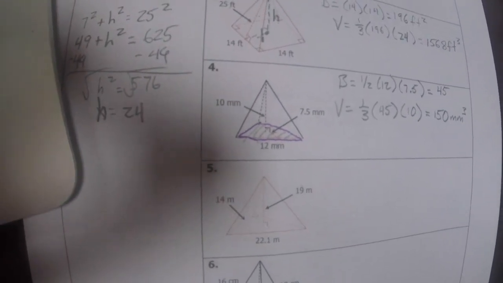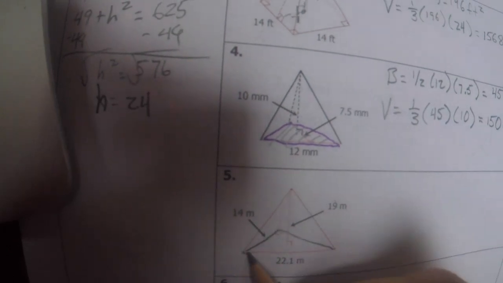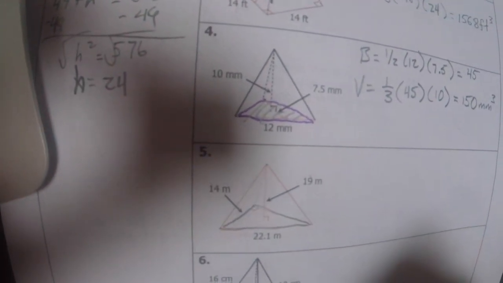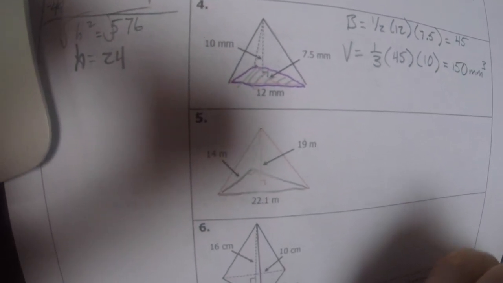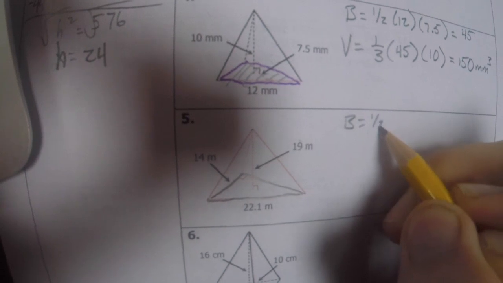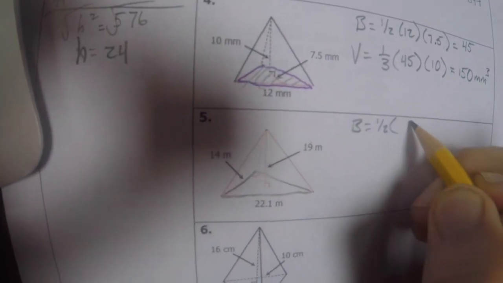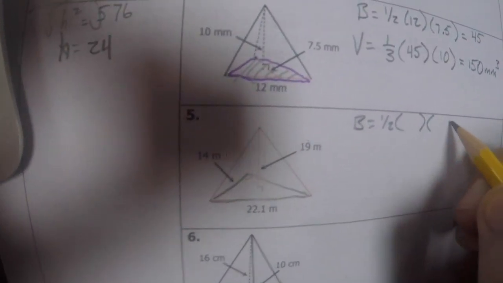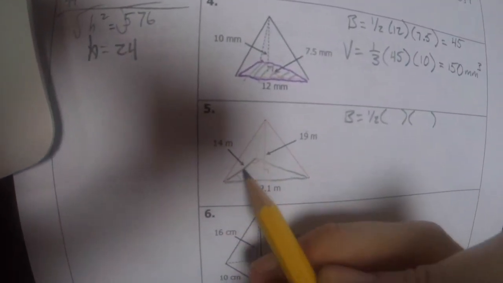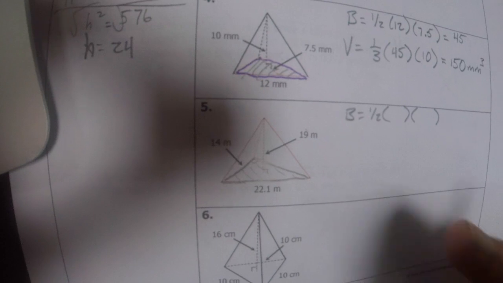I need to find the area of the base again. Okay, so the area of the base is going to be 1/2 base times height, the base of the triangle times the height of the triangle, and I'm talking about this triangle down here because that's the base.